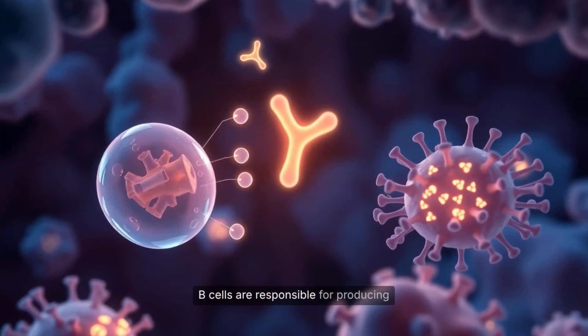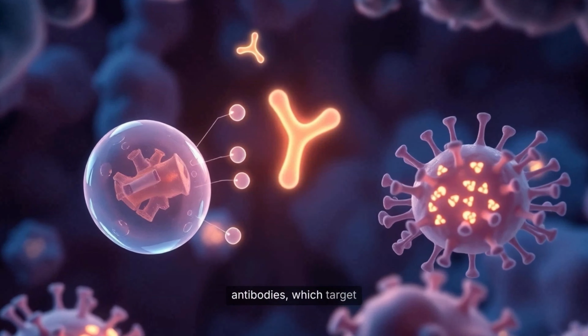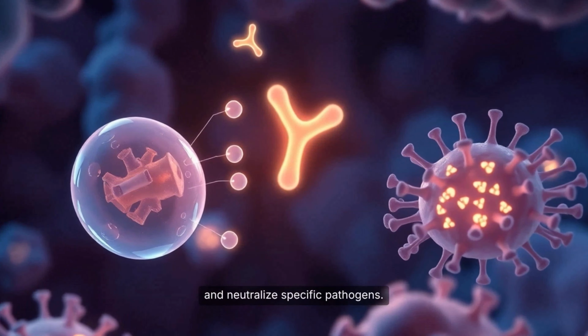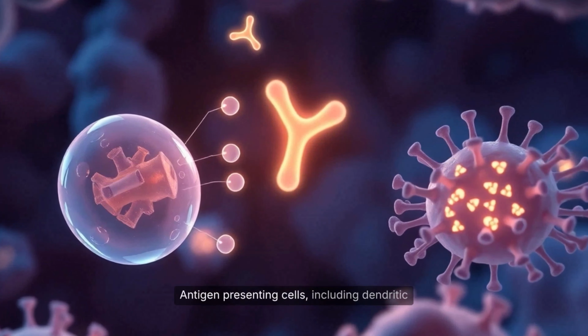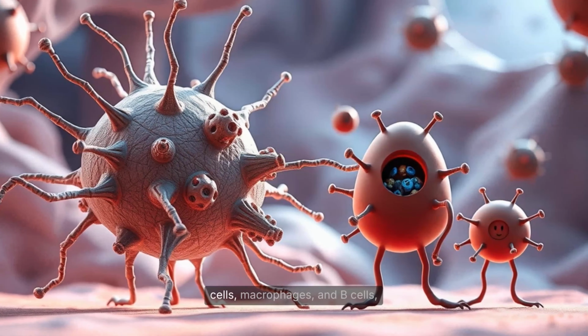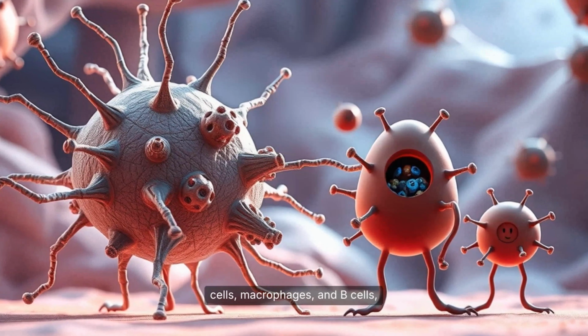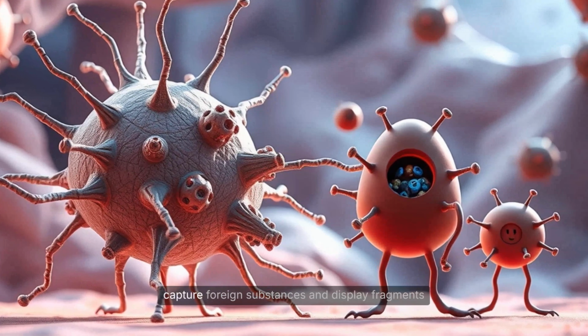B cells are responsible for producing antibodies, which target and neutralize specific pathogens. Antigen-presenting cells, including dendritic cells, macrophages, and B cells, capture foreign substances and display fragments of these invaders on their surfaces. This process helps alert and activate other immune cells, ensuring a targeted and effective immune response.